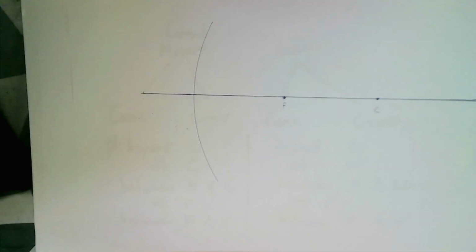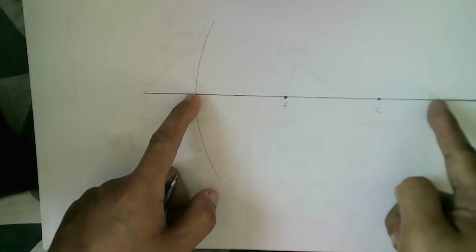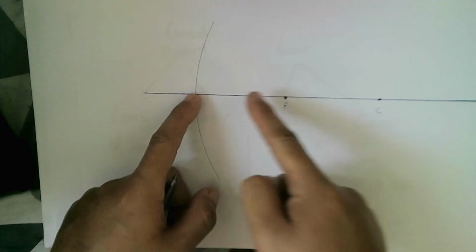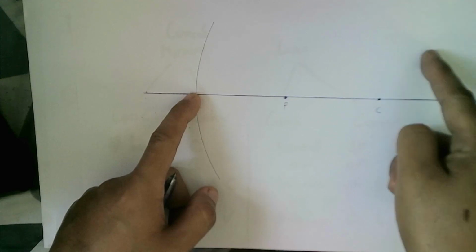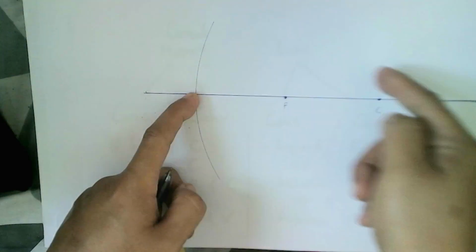And again, what distance should I use, sir? You decide. That's why I'm giving you the power, as long as it falls under the category beyond C. Okay, so for example, 7 centimeters, that's beyond C. But if you're using a convex mirror, you place it here. But if you're using a concave mirror, you're using this side, you place it here.